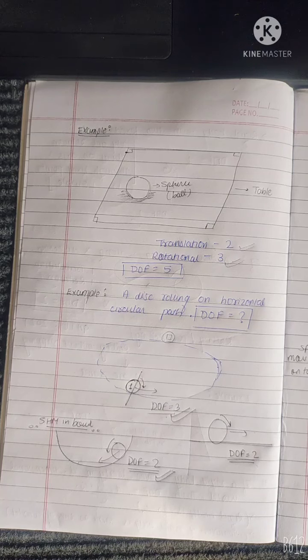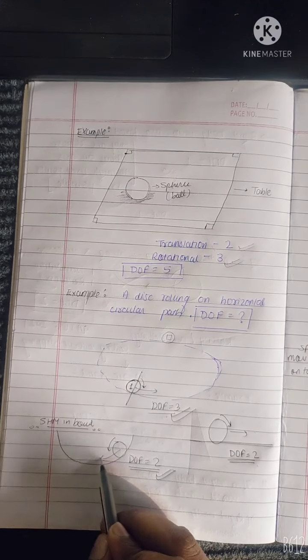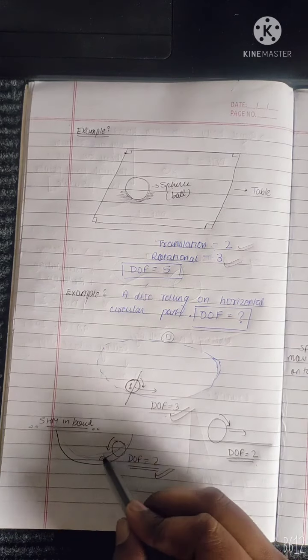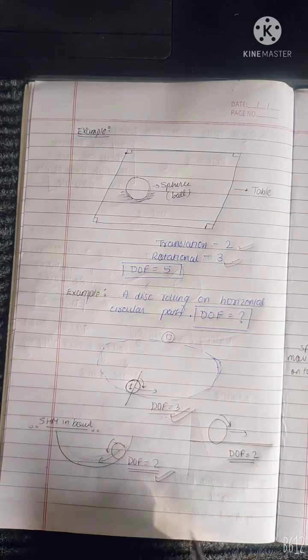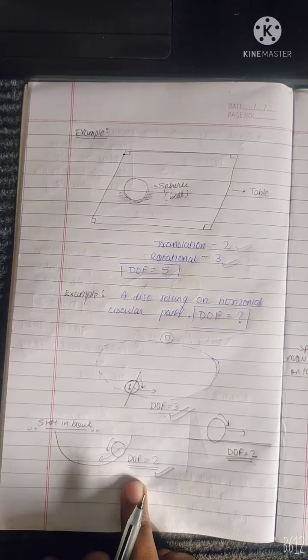A coin performing SHM in the bowl won't be moving all over the bowl. It has a specific path. For example, if it is rolling this way, it will come back, moving around the same track, right? It won't be going from this side to other sides, right? So for SHM in a bowl the degree of freedom will be 2.